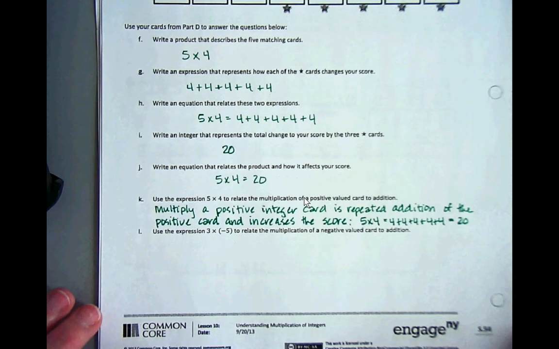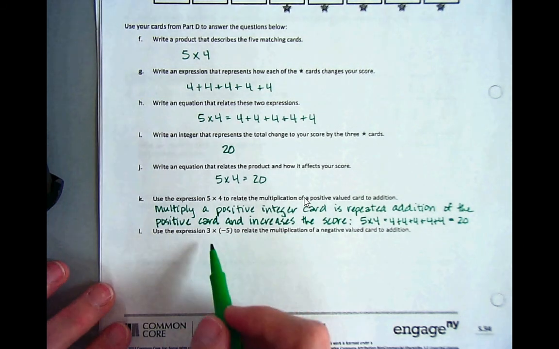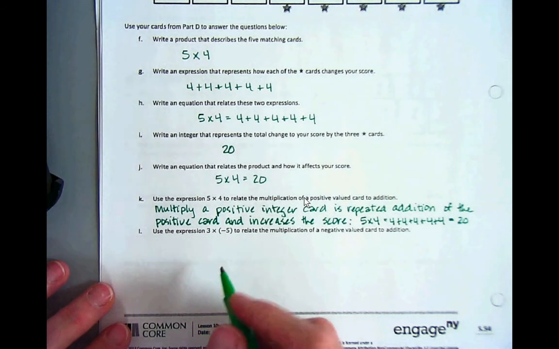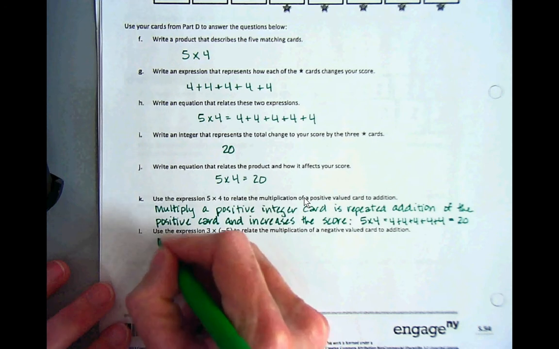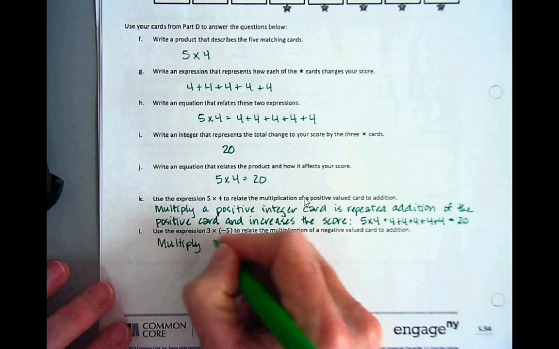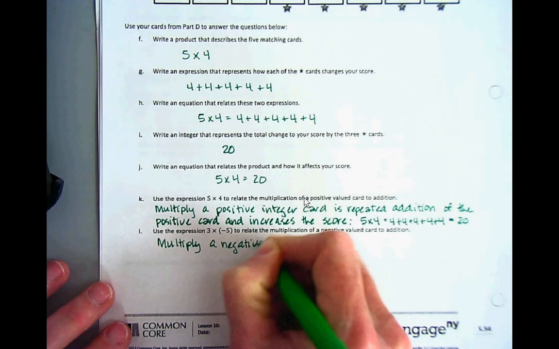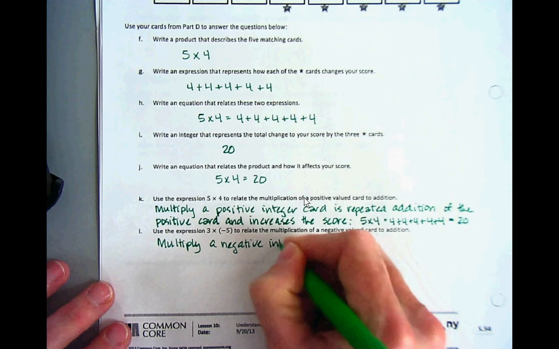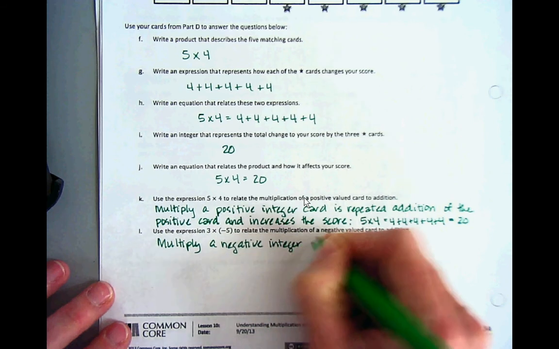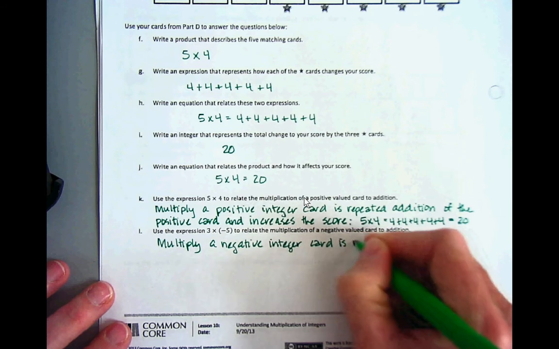What about the other situation, 3 times a negative 5? Multiply a negative integer card is repeated addition.